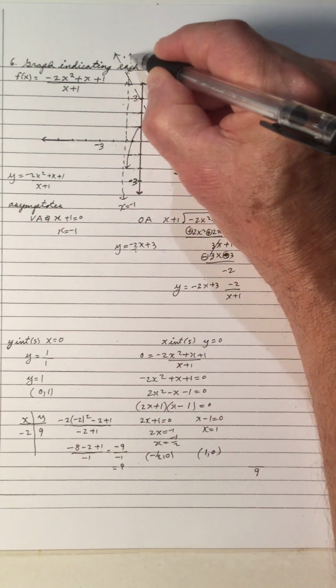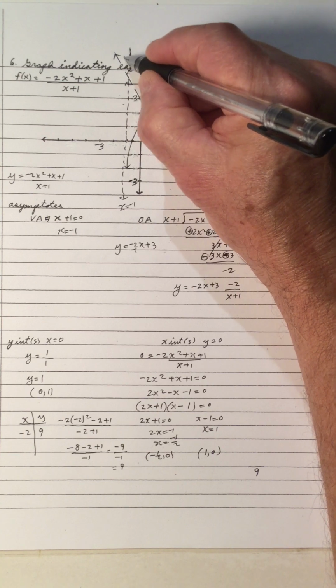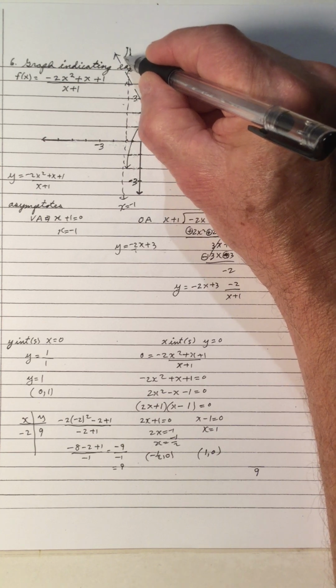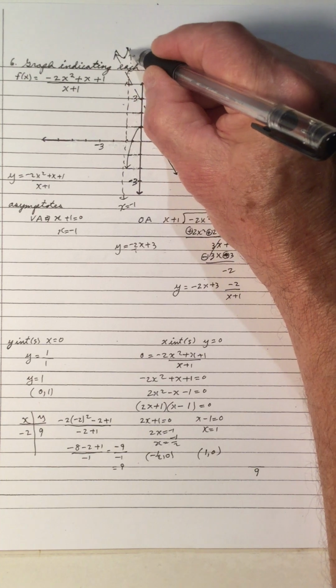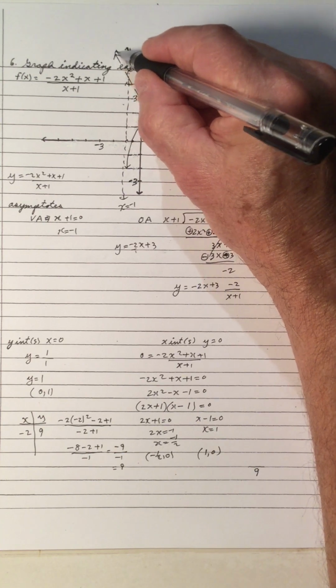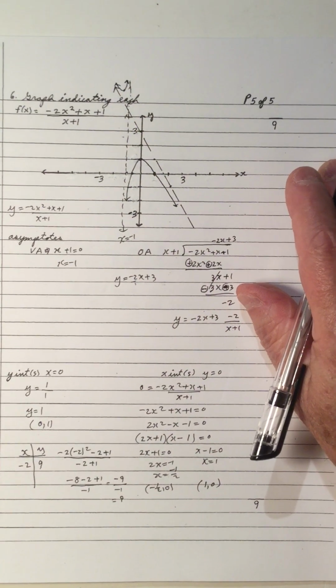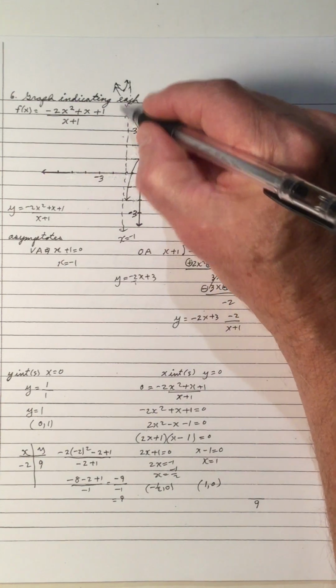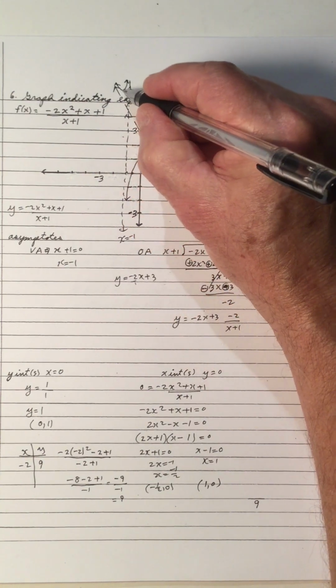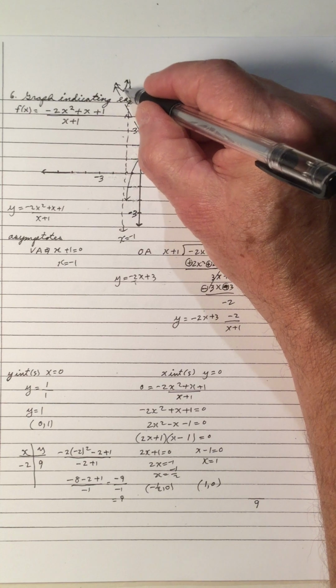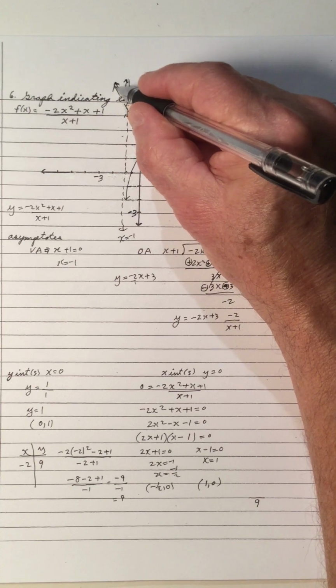That's way up here. So that means that your graph will do this. And just to make sure that you see it, just bring it down. There's negative 2 gives you 9, so the graph goes towards the vertical asymptote, going towards the oblique asymptote.